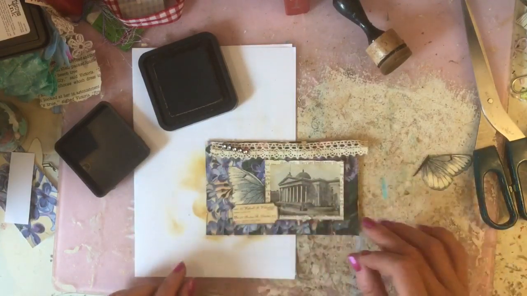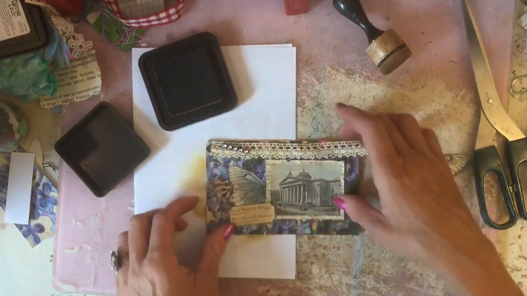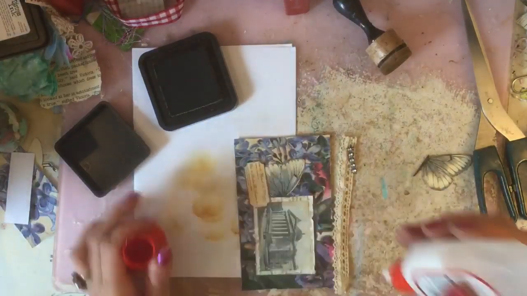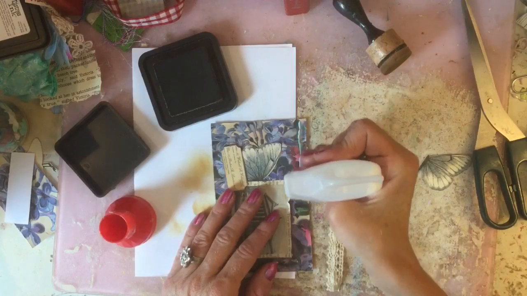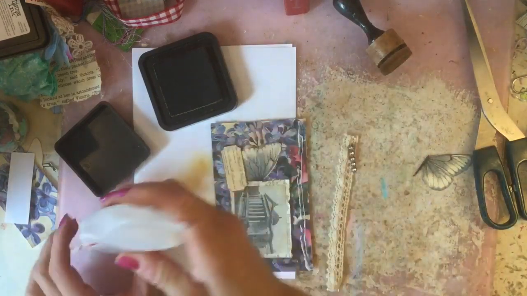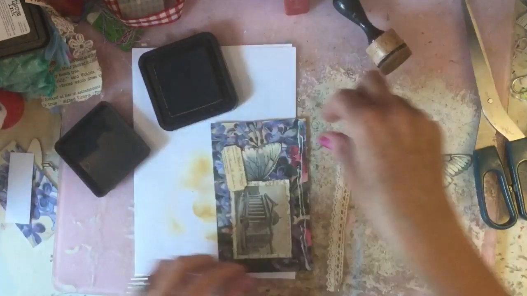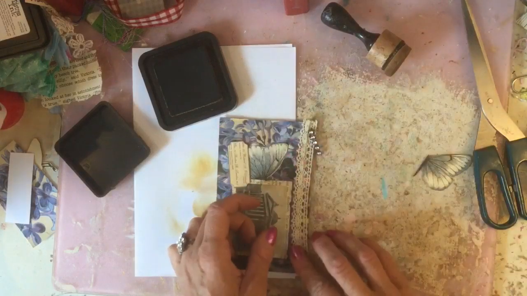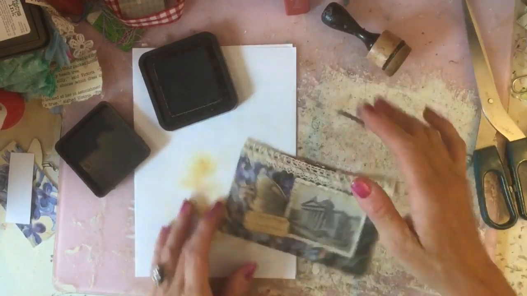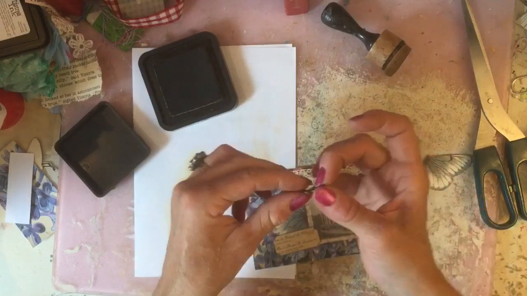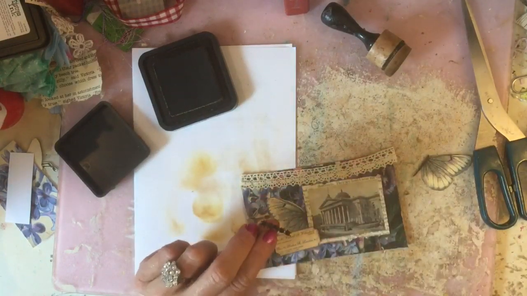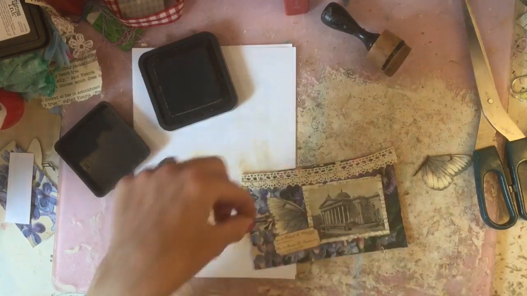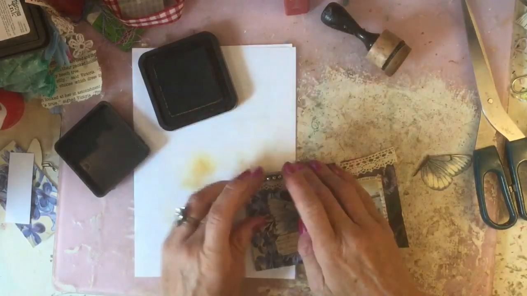We can pop that ticket there to the side. So I'm just going to glue the lace down. Again, just use that fabric glue. Like that. And then just take my diamante here, and I just hot glue this down because it's nice and fast, and then I don't have to worry about it drying or anything whilst I'm filming.